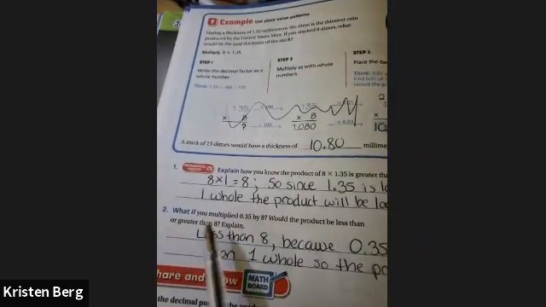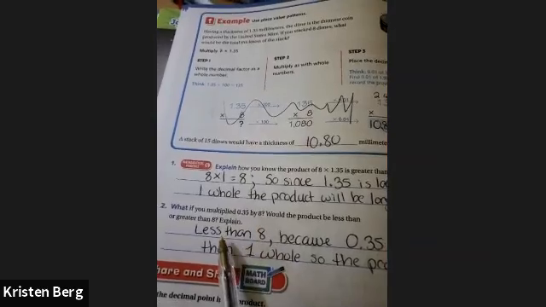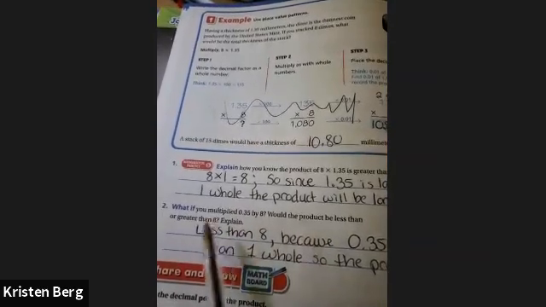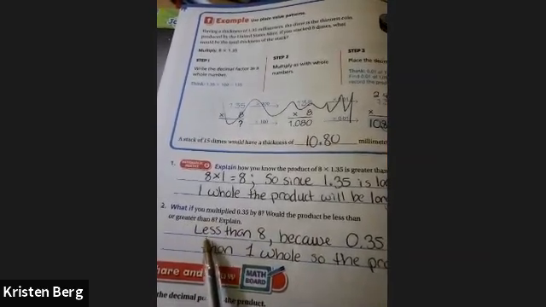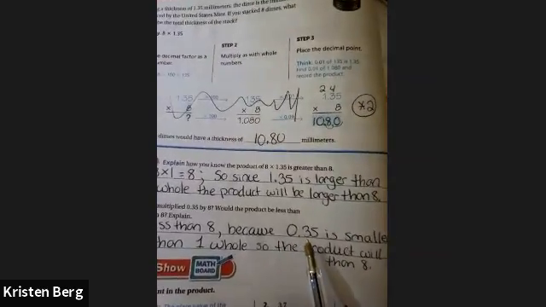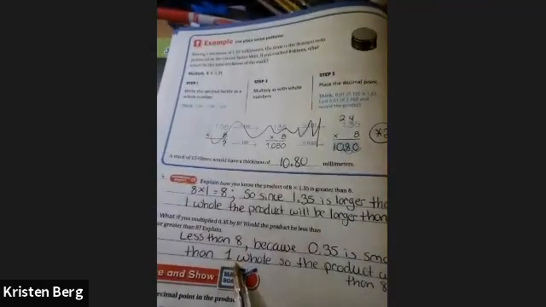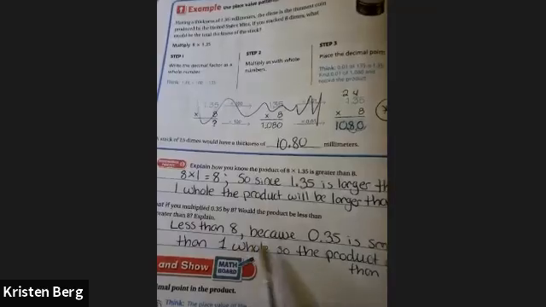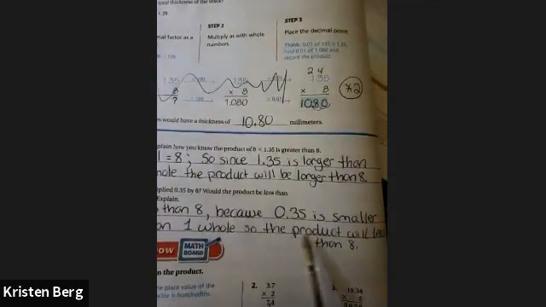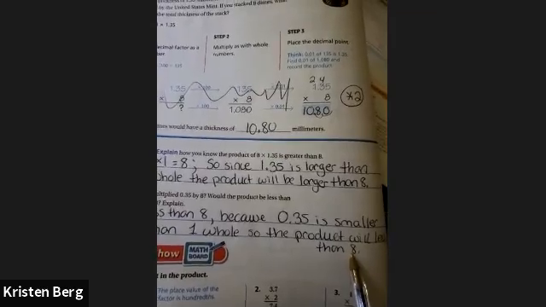All right, so what if you multiplied 35 hundredths by 8? Well, would the product be less than or greater than 8? Well, it should be less than. And why is that? Because 35 hundredths, it's like 35 cents, is smaller than $1 or 1 whole. So when you find the product of it, it will be less than $8.